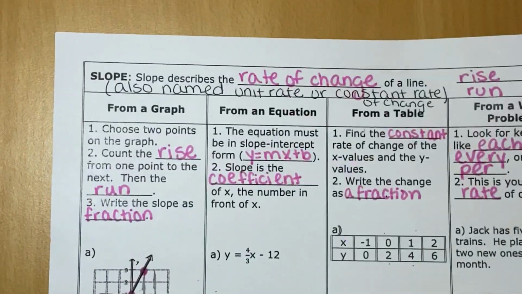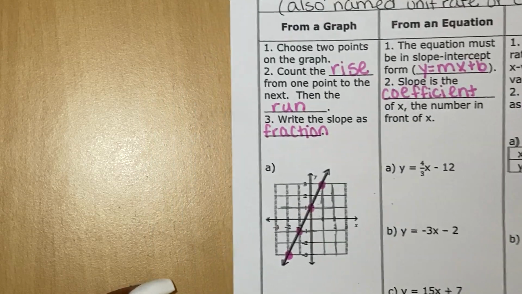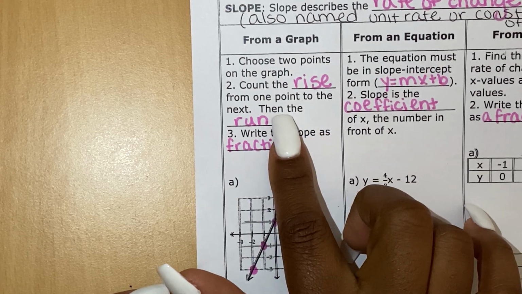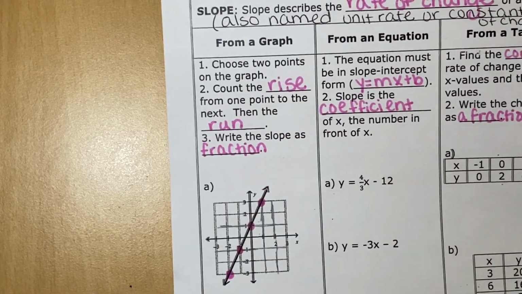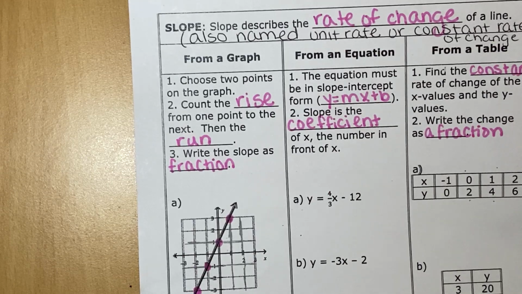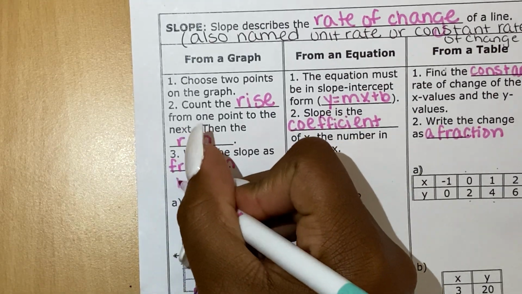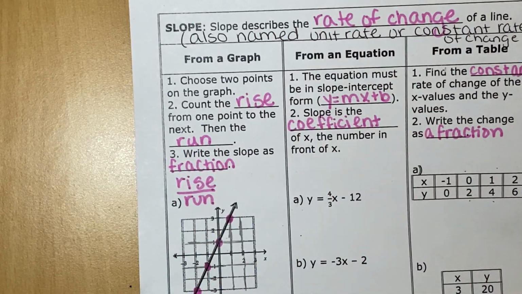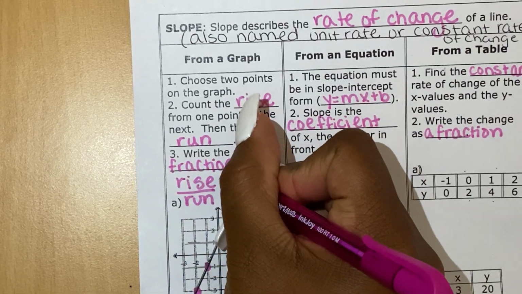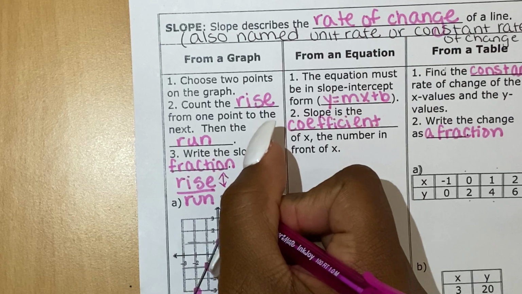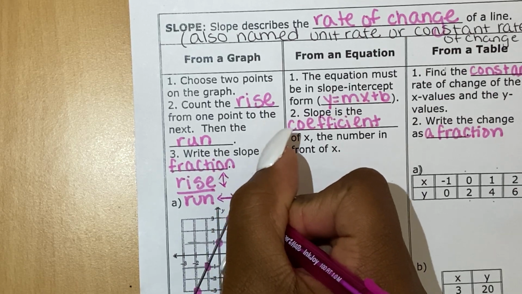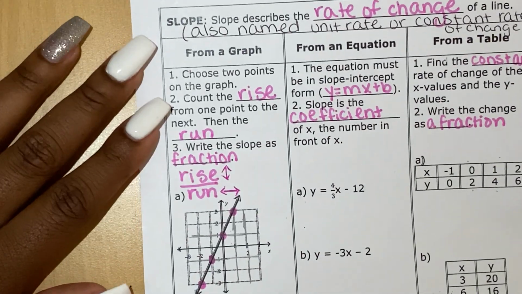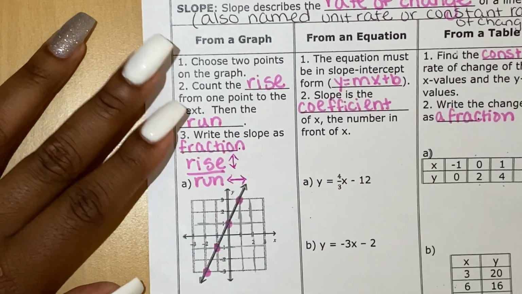To find slope from a graph, we are simply going to choose 2 points on the graph, count the rise from one point to the next, then the run, and we're going to write that slope as a fraction. Since we are counting the rise over run, we will plug those numbers into the fraction rise over run. Now remember, rise is just how much you go up or down. Run is just how much you go from left to right. You can also hear this called fall or crawl. If rise over run makes you feel uncomfortable, you can use fall and crawl. Okay, it's the same thing.